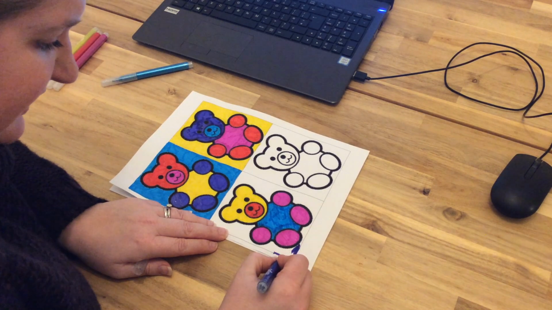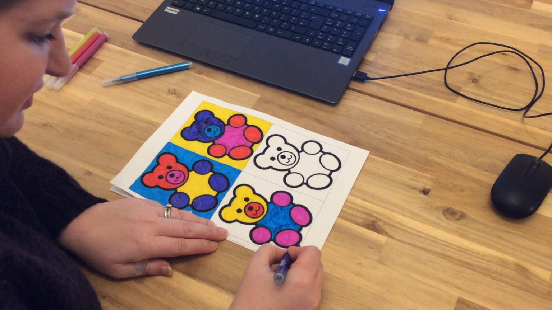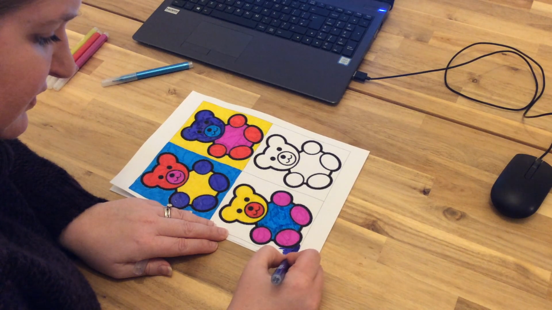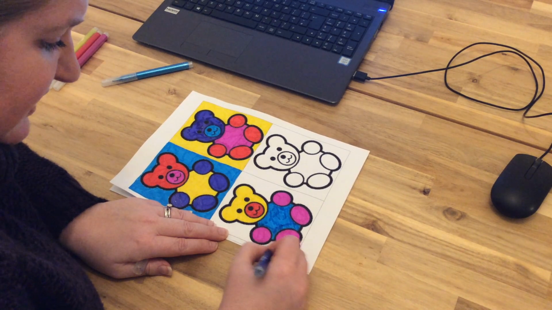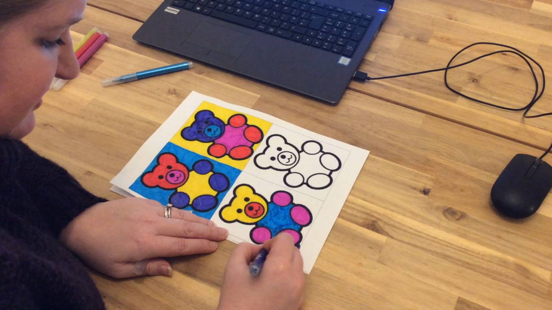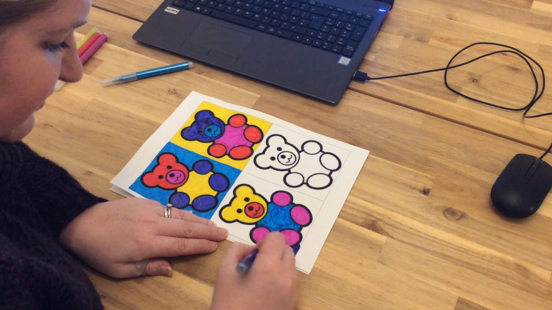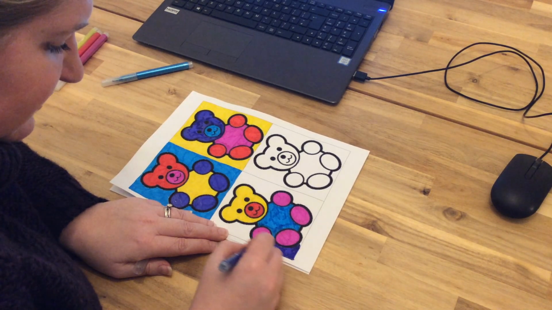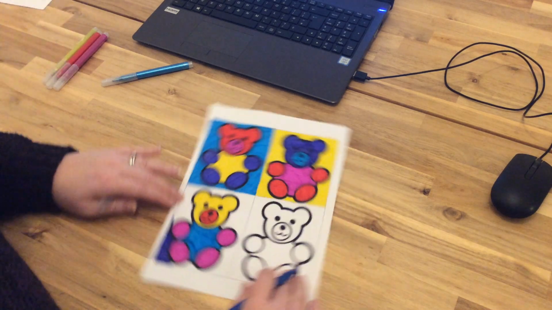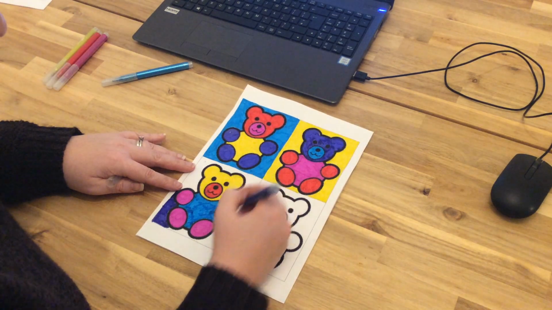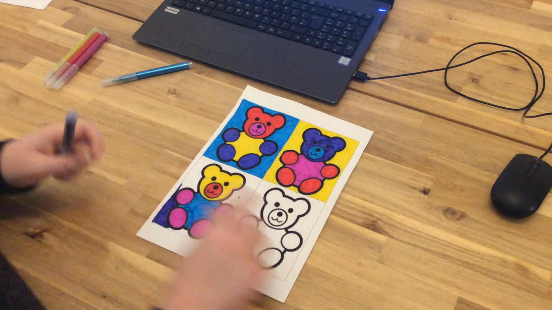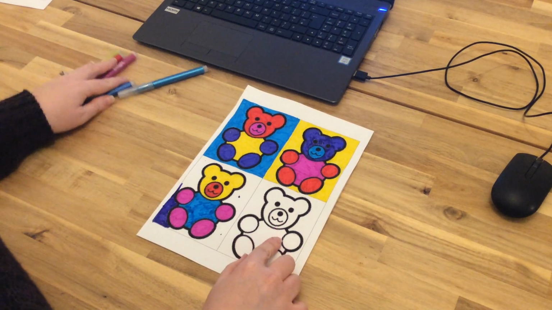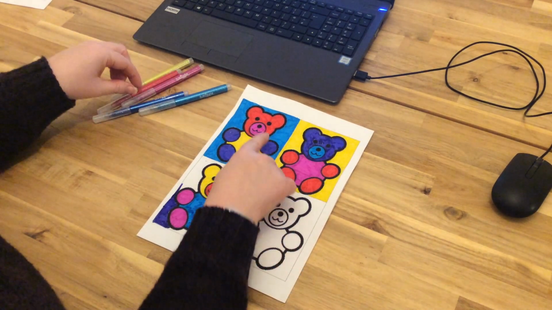Just here, looking really carefully, making sure I colour around the lines. Okay, so I'd fill that in. So I'll have that ready to show you tomorrow. I'll finish off my picture. So let me just have a little think. If that background was all dark blue, and then have a look at this bear. I need to choose a colour just for his nose. Let me think. So I've used pink.